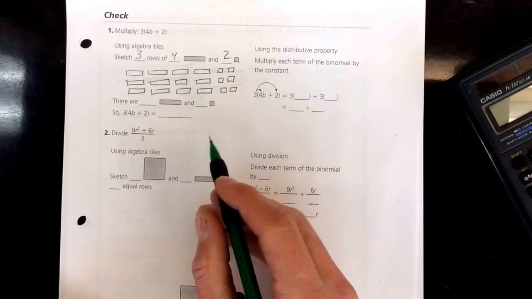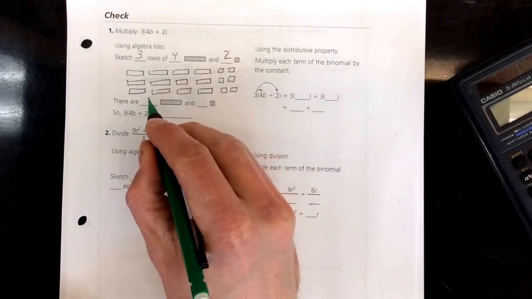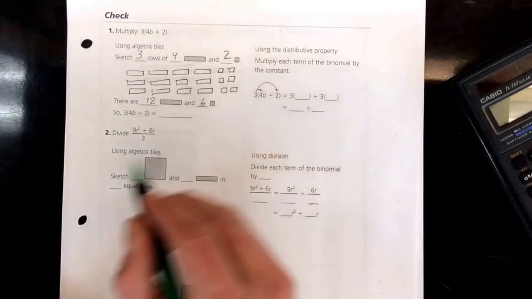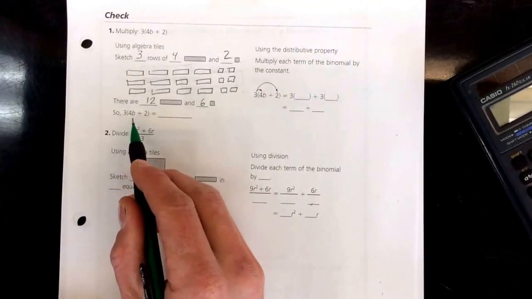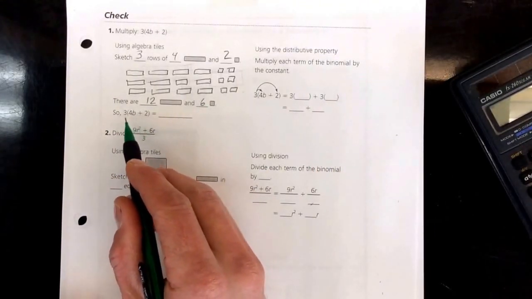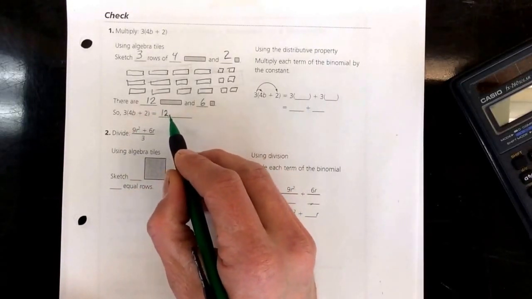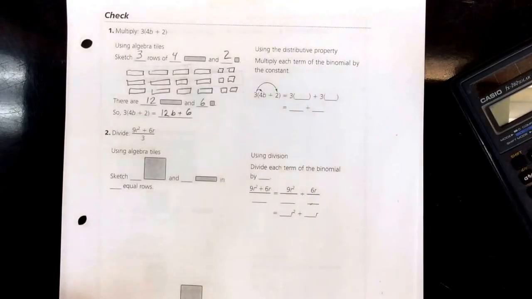This gives us a total of 12 x's and 6 singles. So 3 times 4b plus 2 is equal to 12b plus 6.